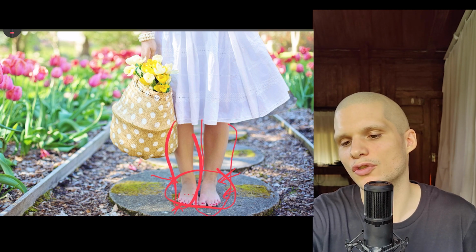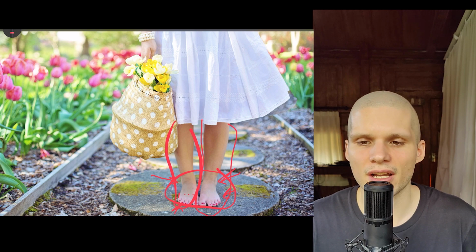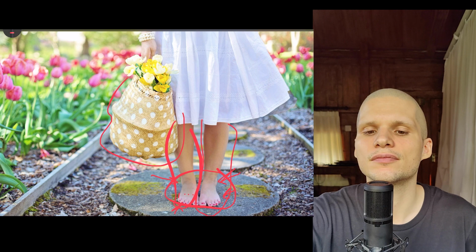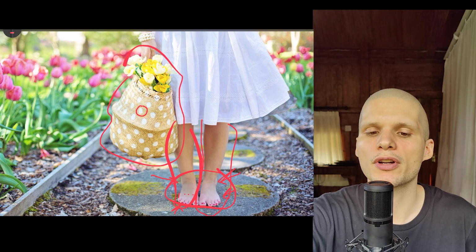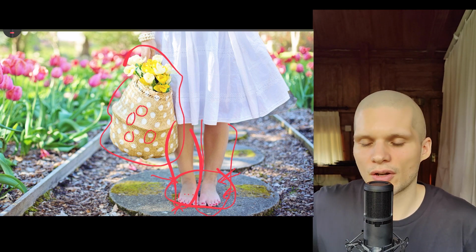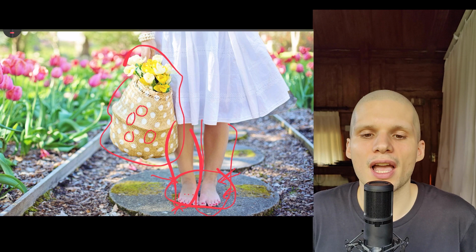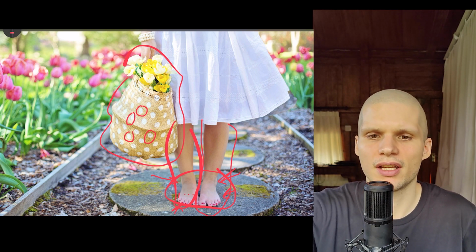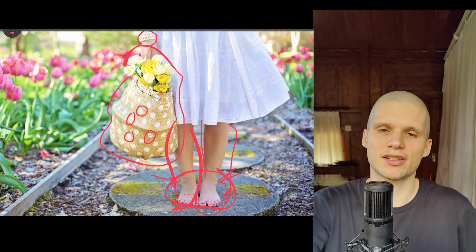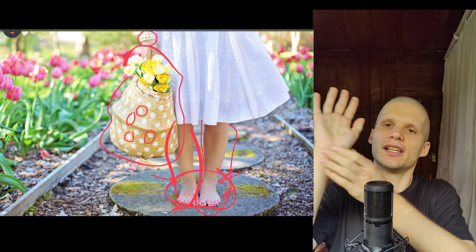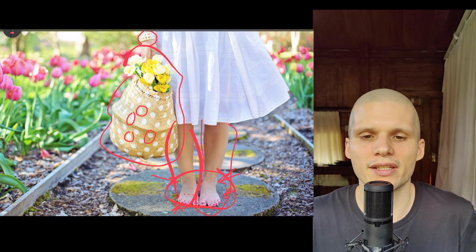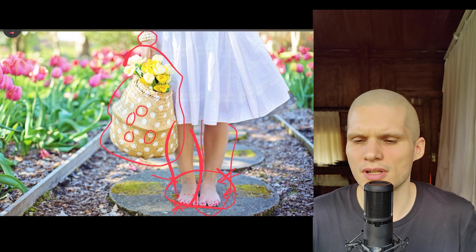1, 2. She is wearing a white dress and holding a basket. A basket with polka dots. White polka dots. She's holding a basket with white polka dots. And she has yellow flowers in the basket. Many flowers. And on her wrist, so this is a hand, and this is wrist. And on her wrist, she's wearing a white bracelet. It looks like pearls. A pearl bracelet.